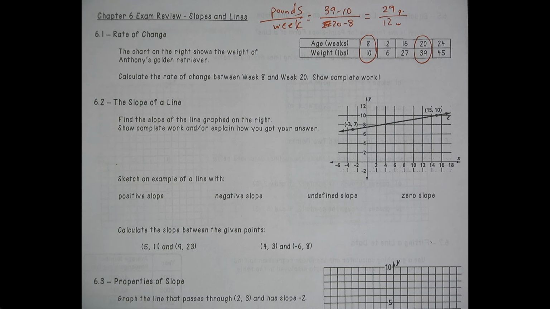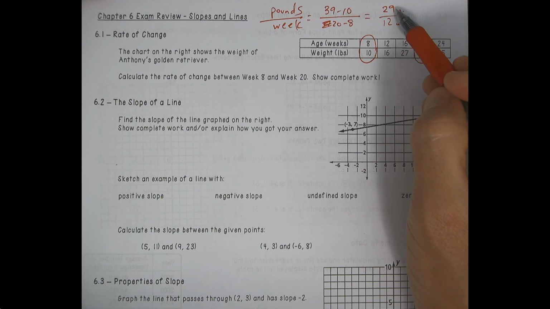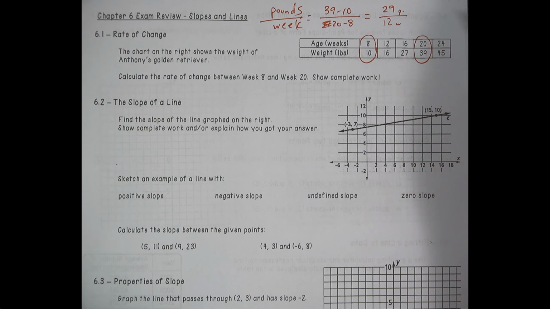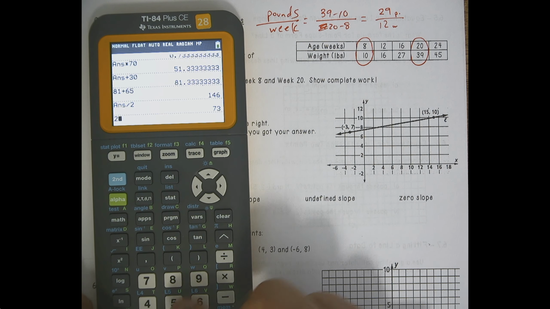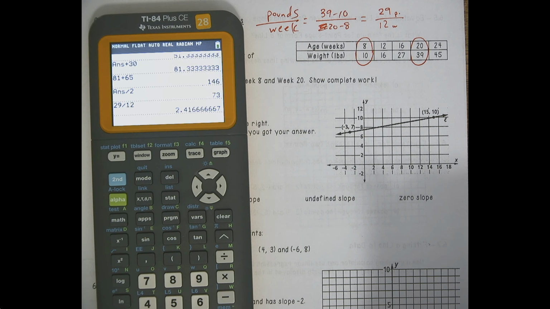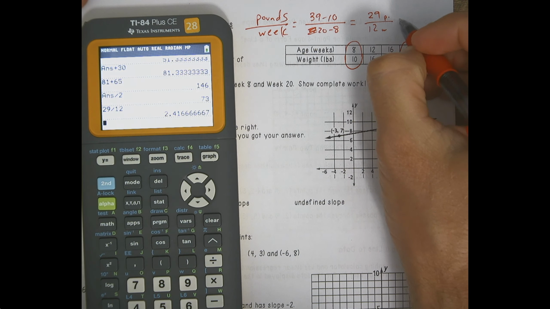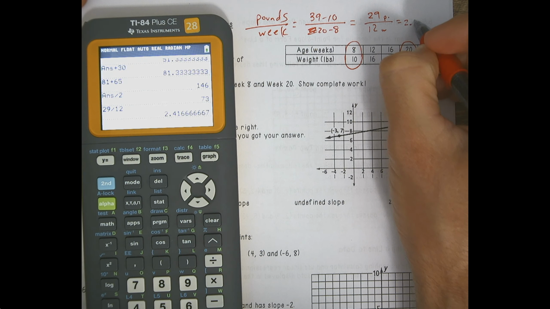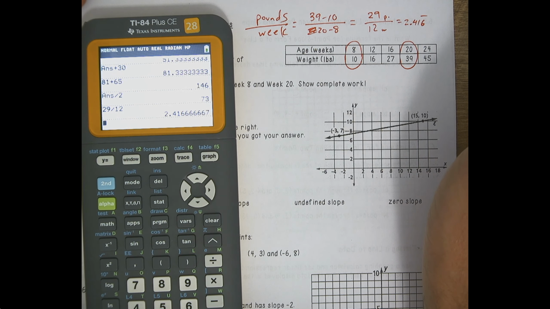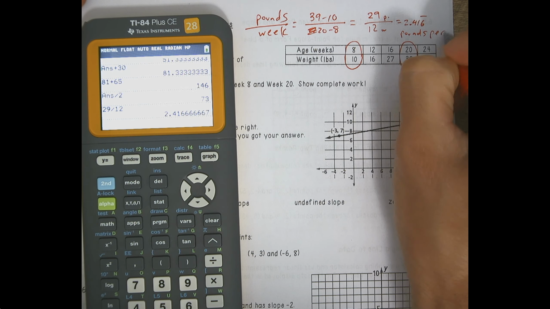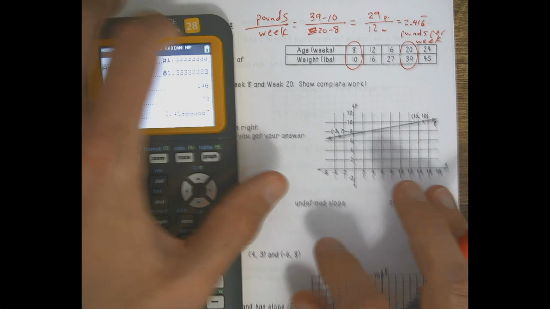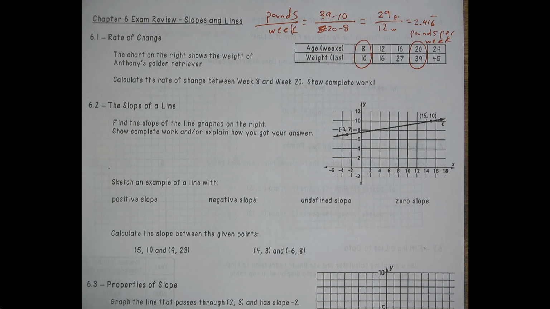So of course it's not going to be perfectly consistent, but we know that there was 29 pounds gained over the course of 12 weeks. And so we're going to go ahead and divide those and get a number to represent that. And that's going to be how many pounds per week. So 29 divided by 12 is 2.416 repeated. And that is pounds per week. So on average, the increase was pretty much close to 2.5 pounds that it increased every single week.